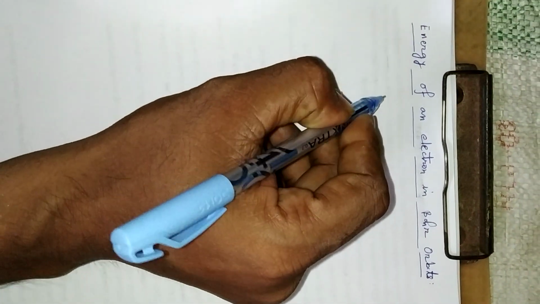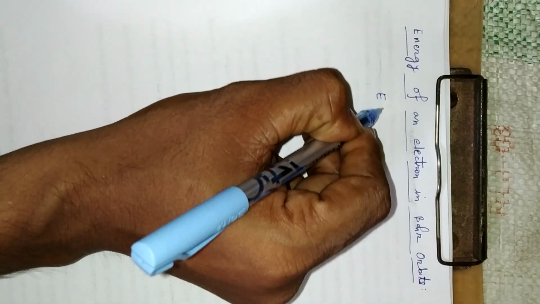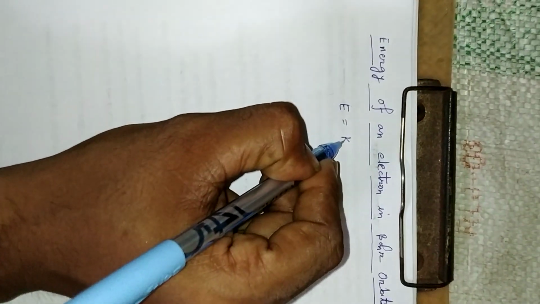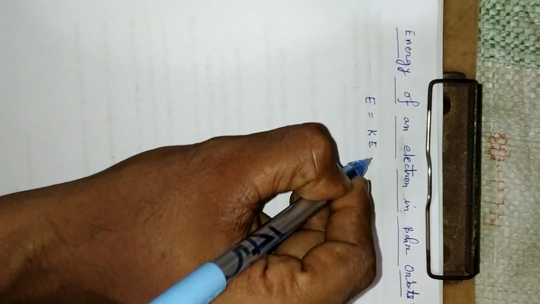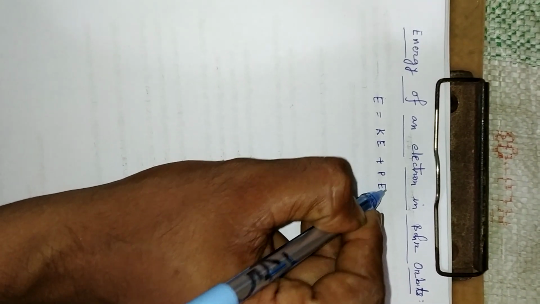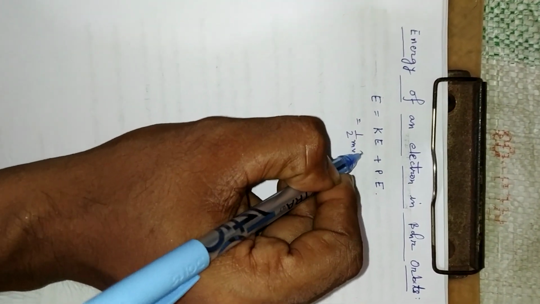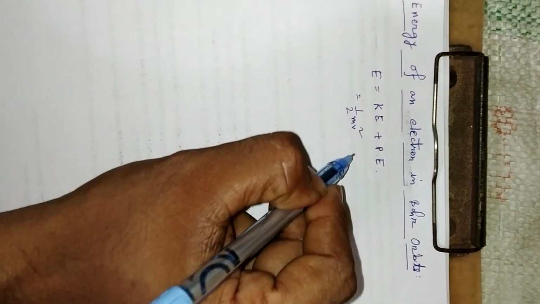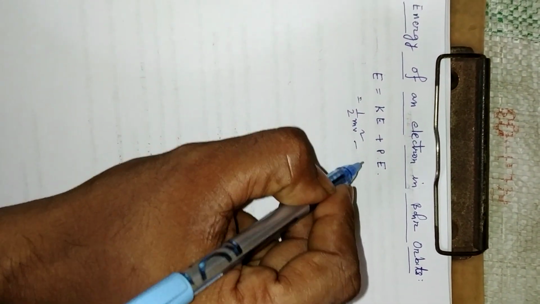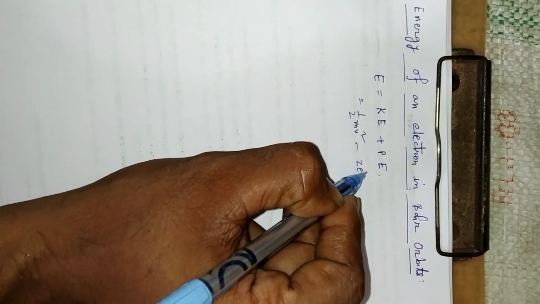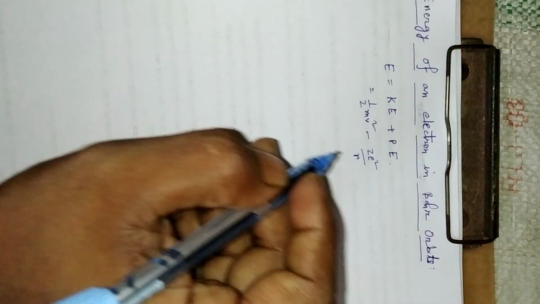Hello friends, today we will discuss the energy of an electron in Bohr's orbit. We know that the total energy E is equal to the sum of kinetic energy and potential energy. Kinetic energy is expressed as half mv square, where m is the mass of the electron and v is the velocity of the electron, and potential energy is equal to minus z square by r.